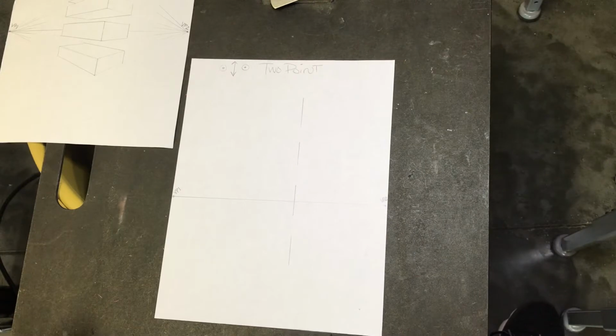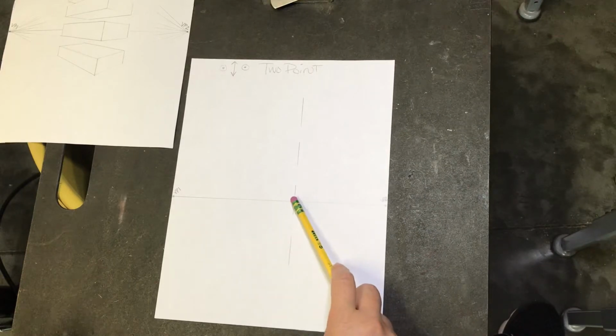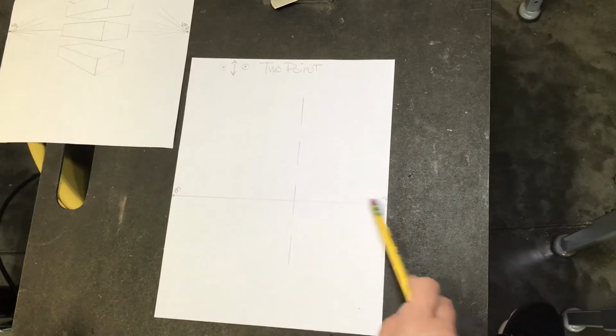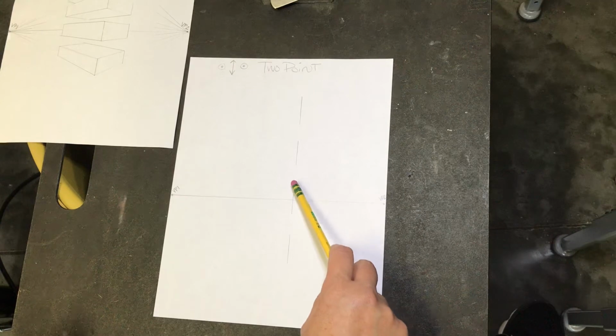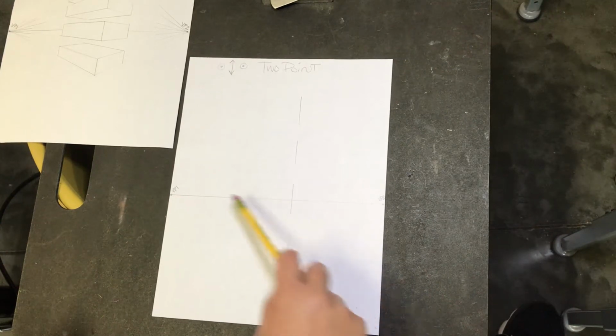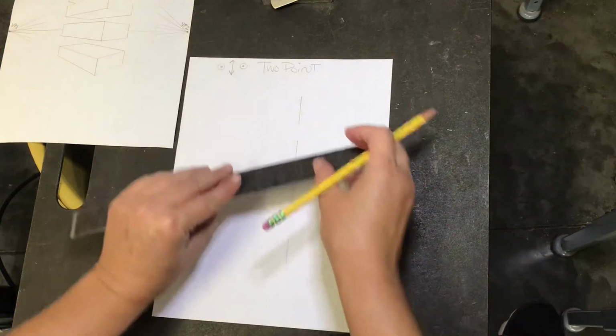Okay. Now, to make the tops and bottoms of our rectangular prism, I'm going to take the closest object to the vanishing point, so that's the one at the horizon line. I'm going to take the tops and the bottoms and bring it to vanishing point 1.